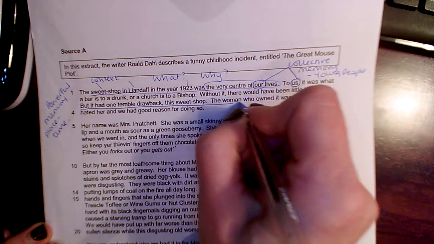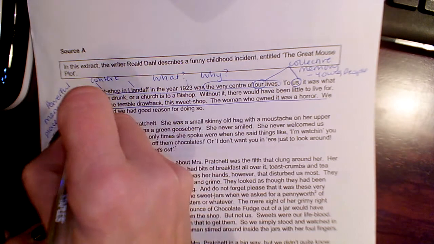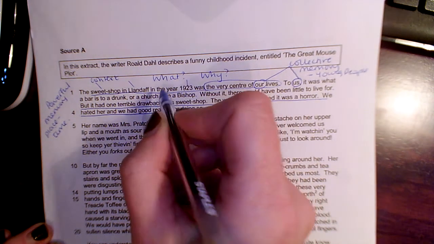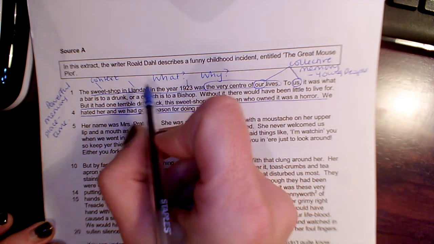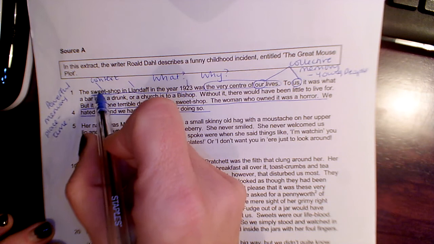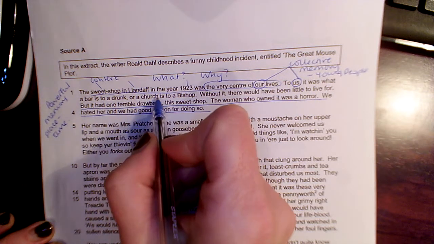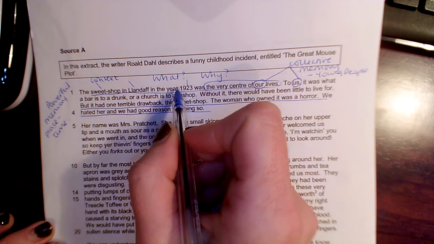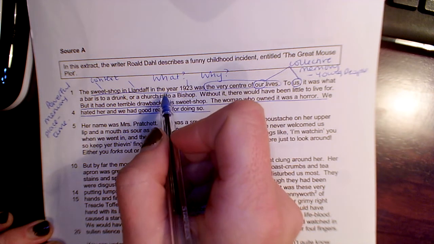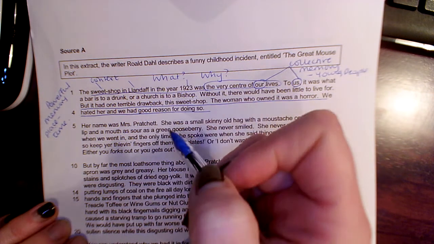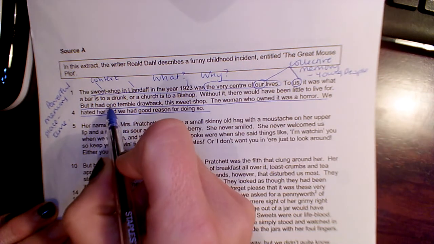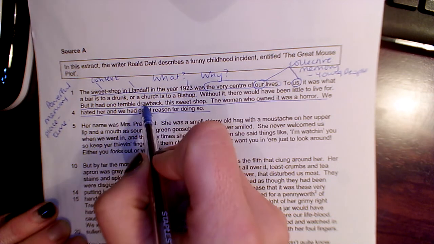Interestingly, though, the writer chooses to focus our attention on a contrasting element here. So we start off with the glory of the sweet shop, centre of our lives. It's what a bar is to a drunk or a church is to a bishop. So the analogy is that this sweet shop is crucial to their very existence. And yet that's contrasted here with this drawback.